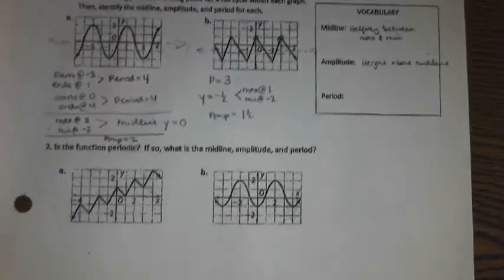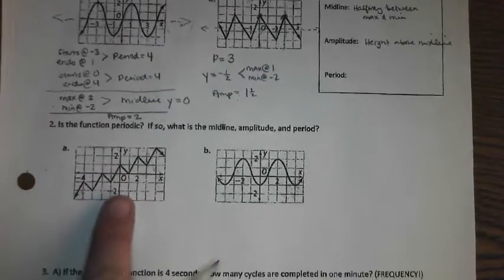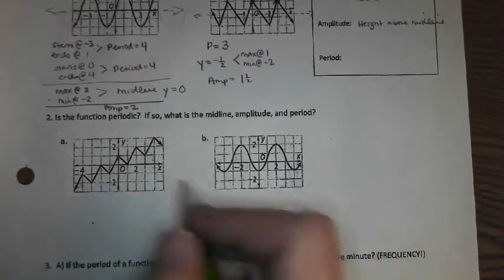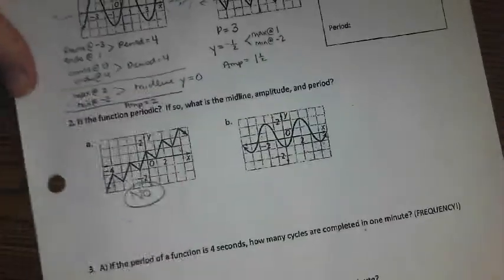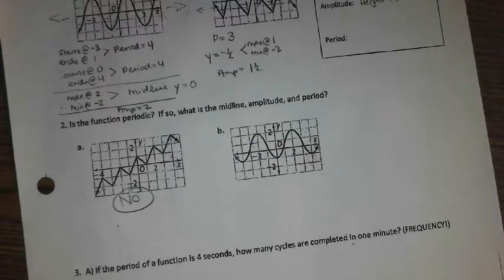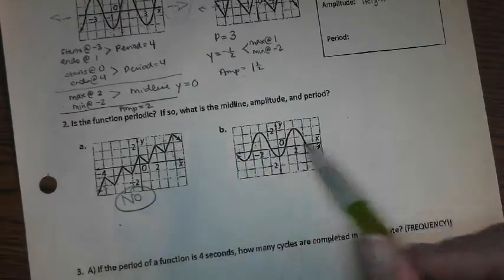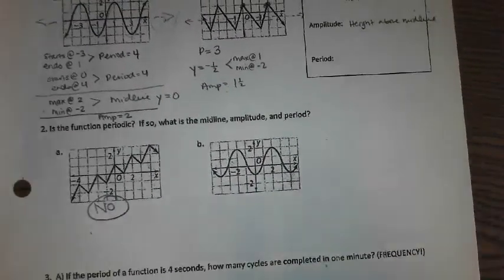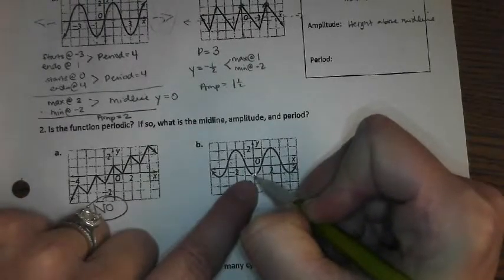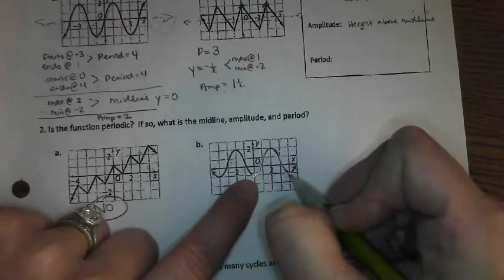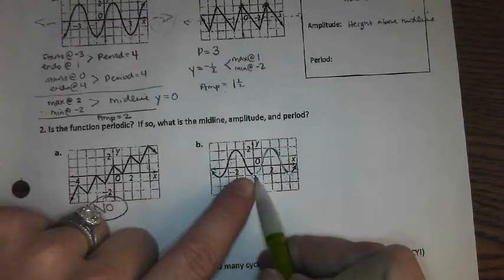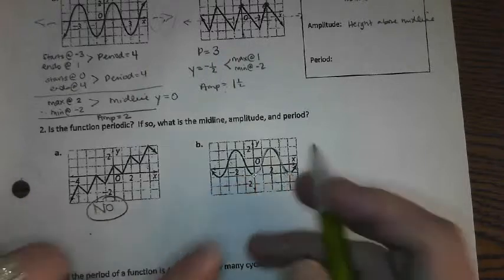Okay? Beneath this, if you look at this picture, this first one, not periodic. It's got to have a maximum and a minimum. It can't continuously climb like a ladder like that. This one, however, is, and if we do a period, I'm going to go minimum to minimum. Starts at 0, ends at 1, 2, 3, 4. So from 0 to 4 is a period length of 4.